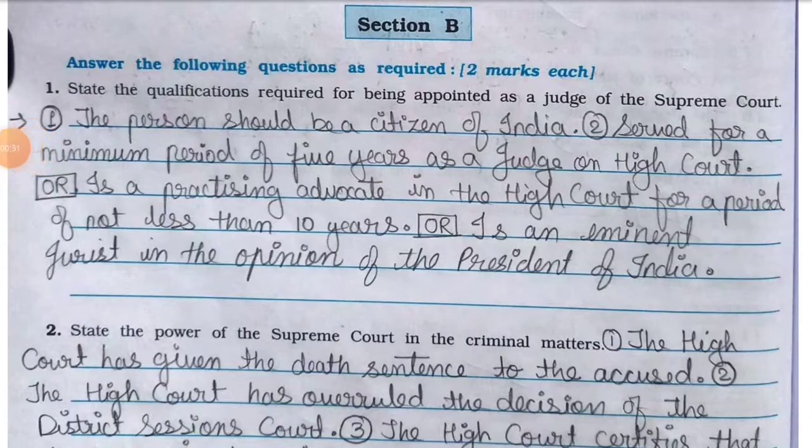Answer. Point number 1. The person should be a citizen of India. Point number 2. Served for a minimum period of 5 years as a judge of the High Court, or is a practicing advocate in the High Court for a period of not less than 10 years, or is an eminent jurist in the opinion of the President of India.